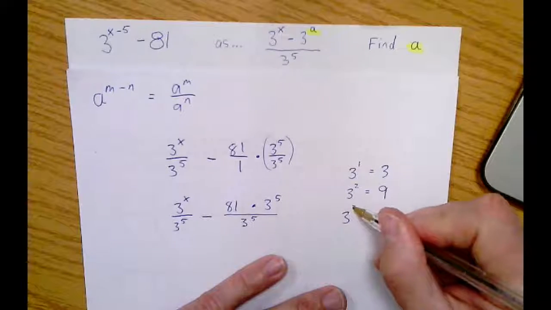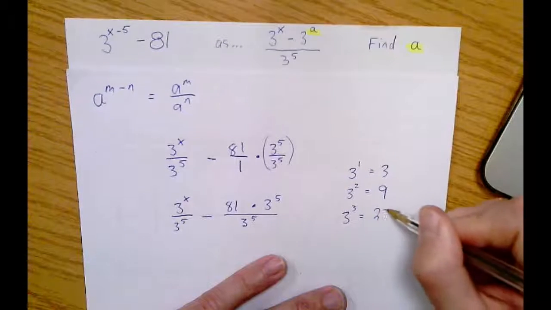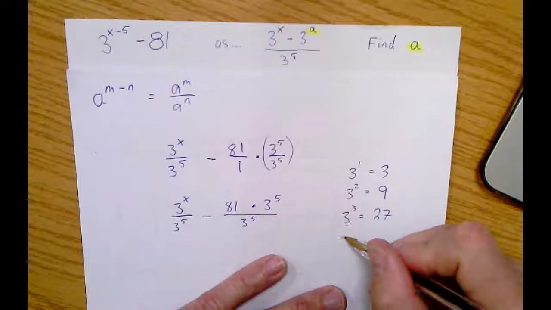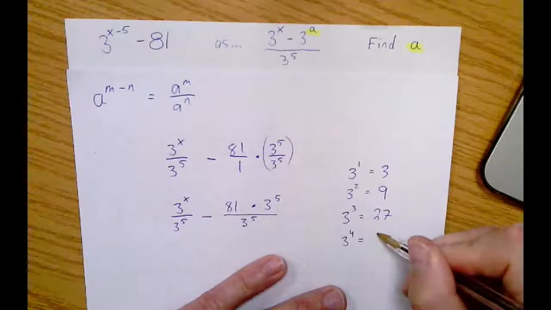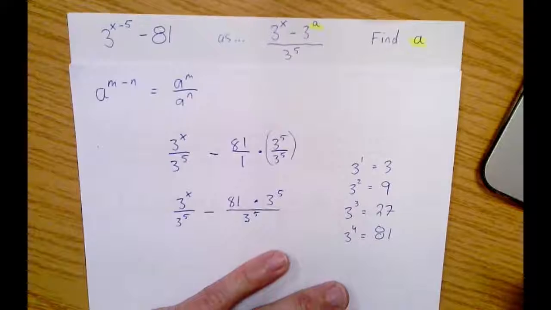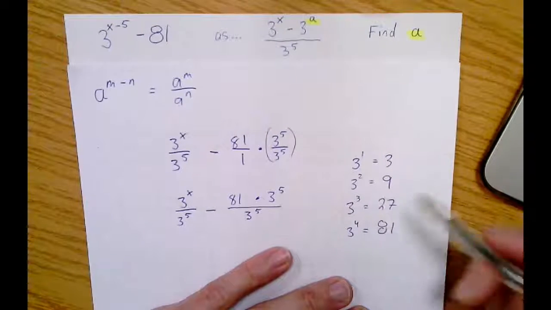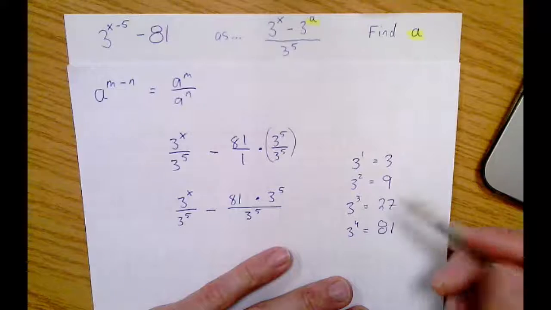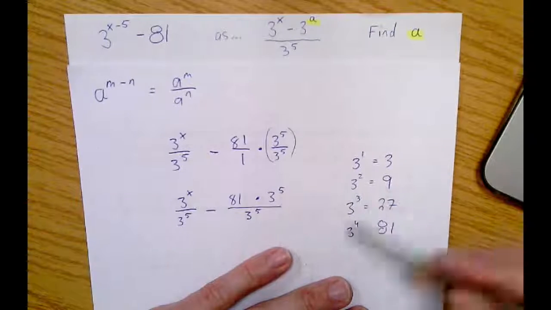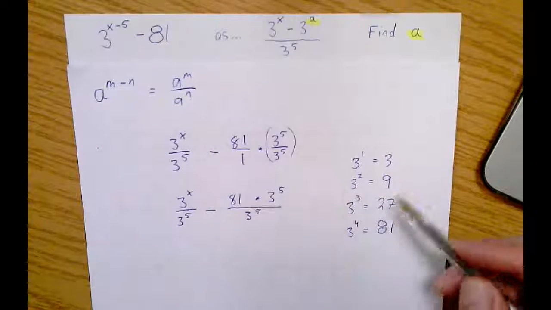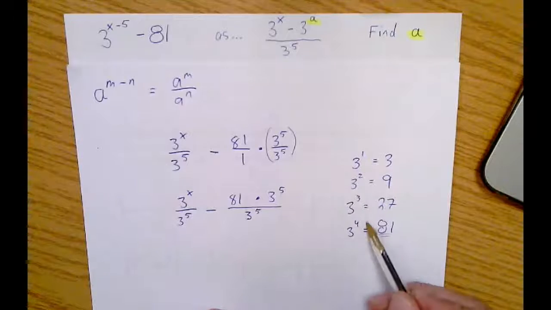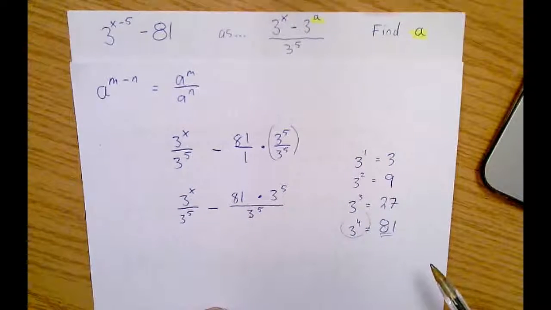If you had a base 3 to the 3rd power, well, that's 27. And if we had a base 3 to the 4th power, well, that's 81. Right? We can do that math in our head. And if you have a different way you like to do this or a more efficient or clever way, go for it and share it with the class so we can all learn together. But basically, we know that 81 can be written as 3 raised to the 4th power.